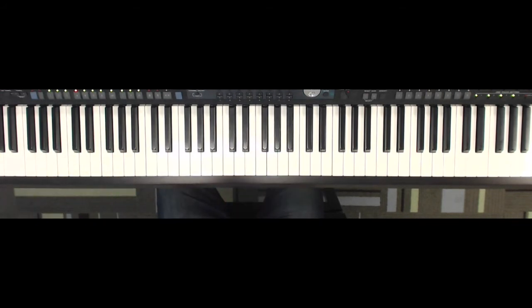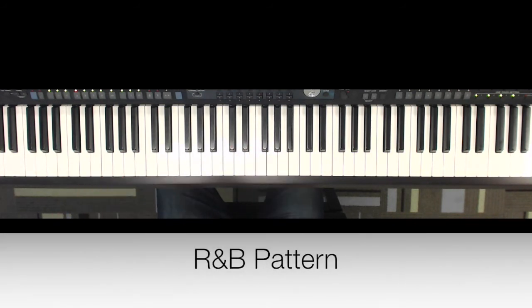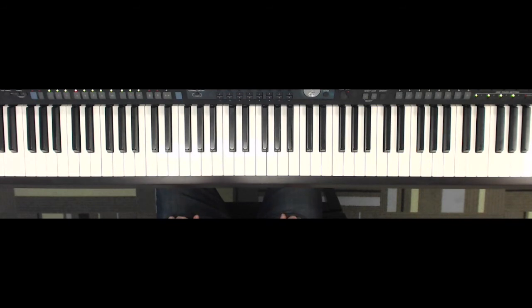The next pattern is what I like to call the R&B pattern. So the R&B pattern has, again, a swing rhythm, just like the other two. So this one goes.